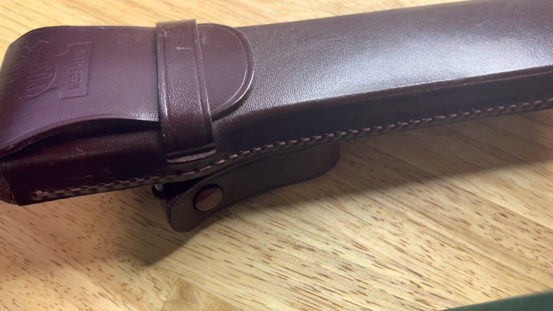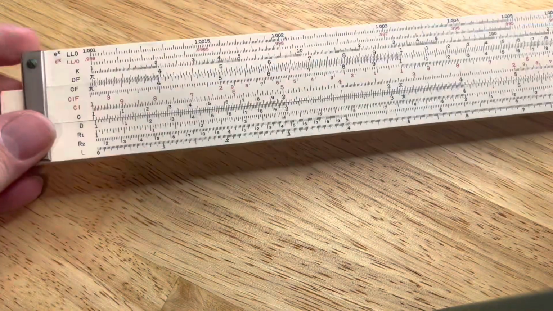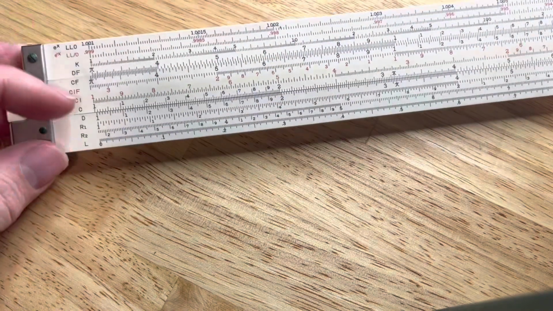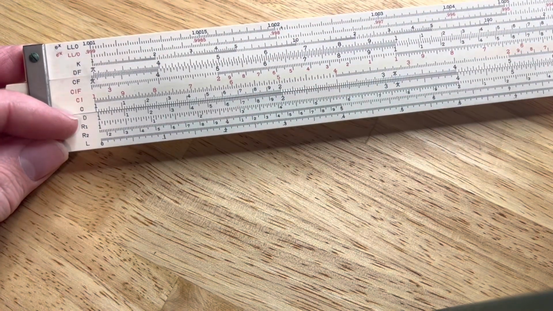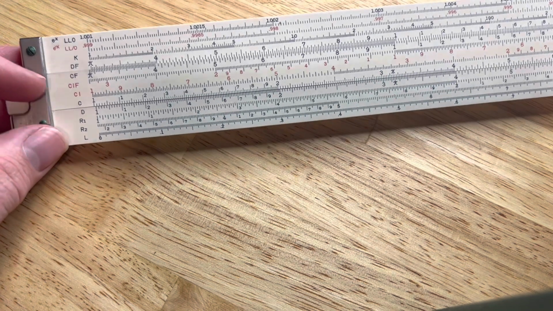This is how to do multiplication with the slide rule. Multiplication is pretty simple on a slide rule. You're really only dealing with two of the scales, the C scale here and the D scale here. Let's say you want to multiply the number 2 by the number 3.